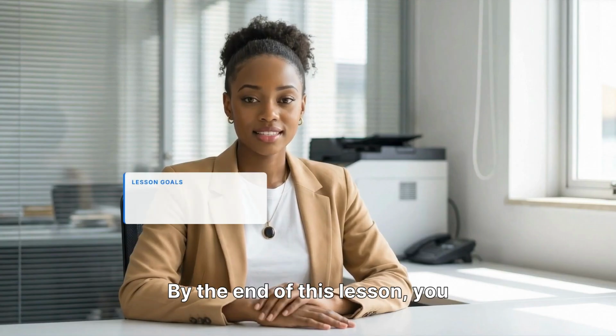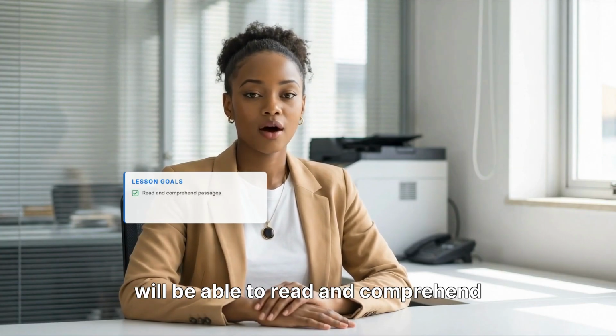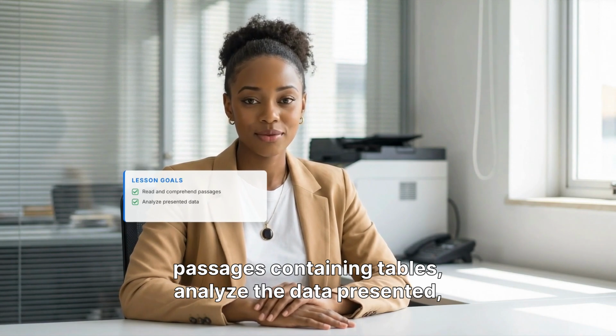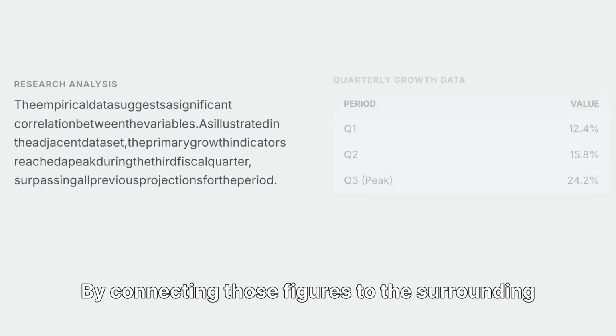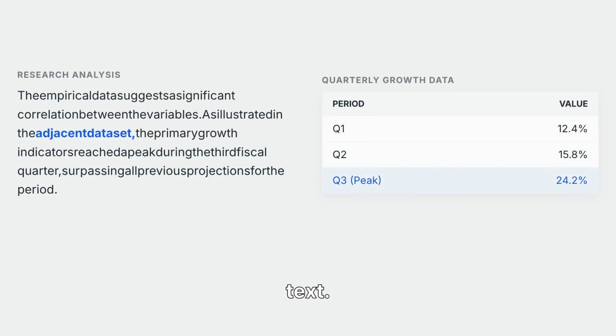By the end of this lesson, you will be able to read and comprehend passages containing tables, analyze the data presented, and interpret information by connecting those figures to the surrounding text.